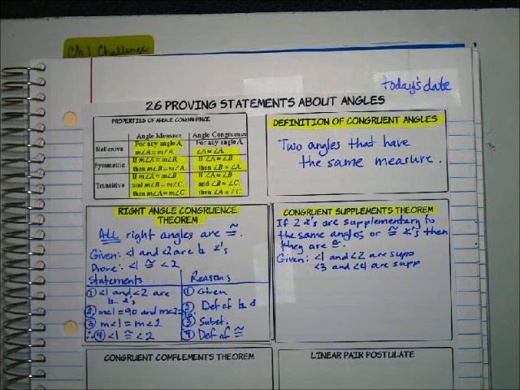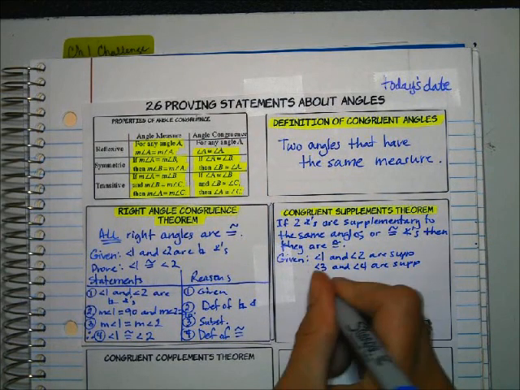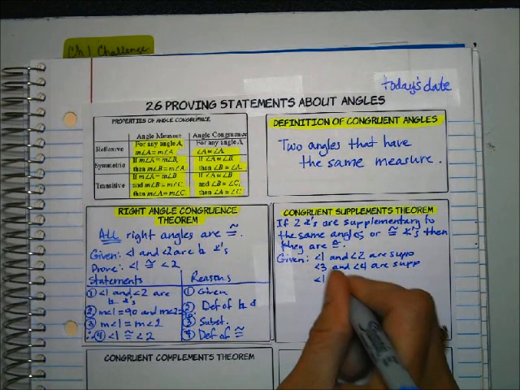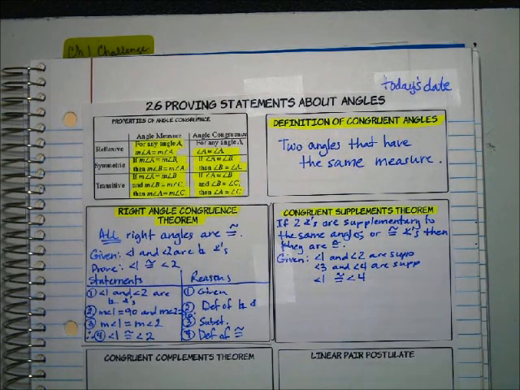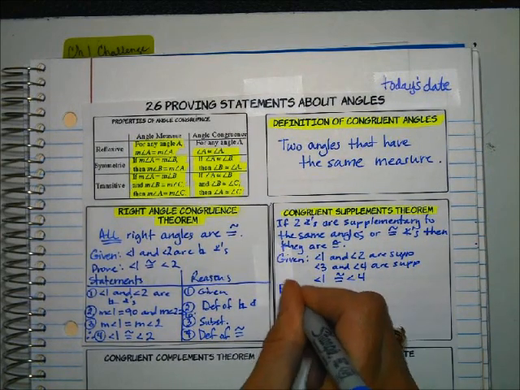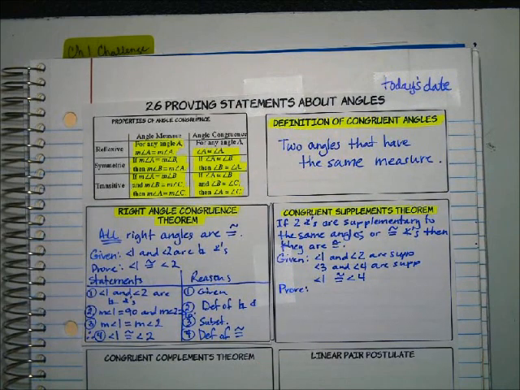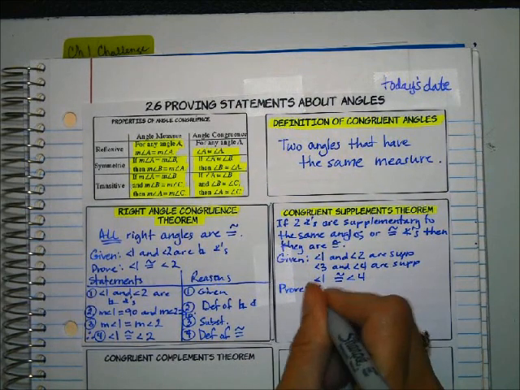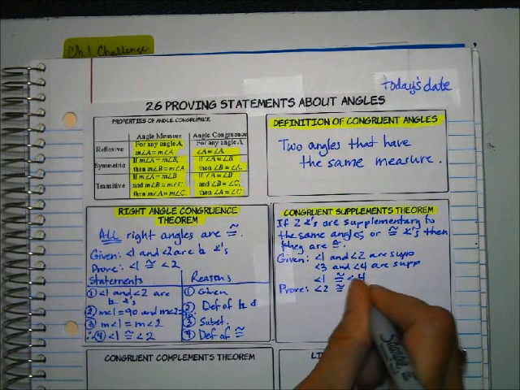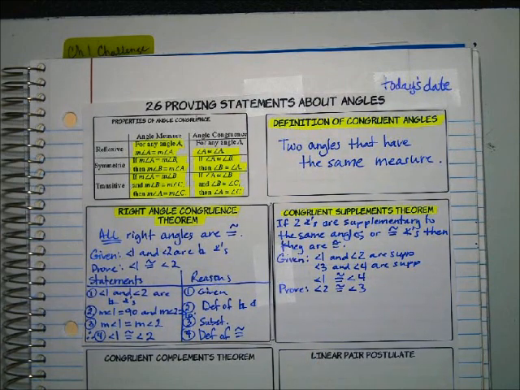And we're going to be given also that angle 1 is congruent to angle 4. What we want to do is prove that angle 2 is congruent to angle 3.